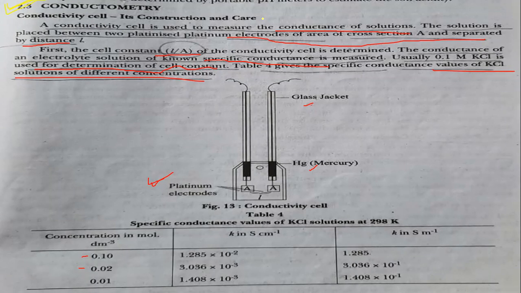The solution is placed between two platinized platinum electrodes of area of cross section A and separated by distance L. If you see in the diagram, these are the platinum electrodes. The area of cross section is A and the distance between them is L. The cell constant is L upon A, the distance upon area, of the conductivity cell.